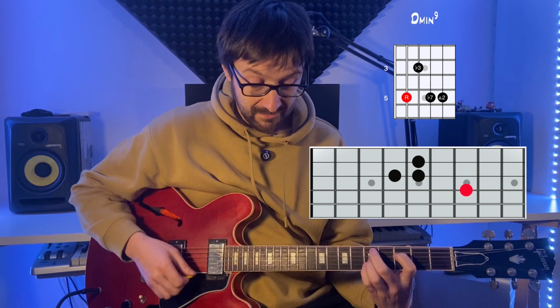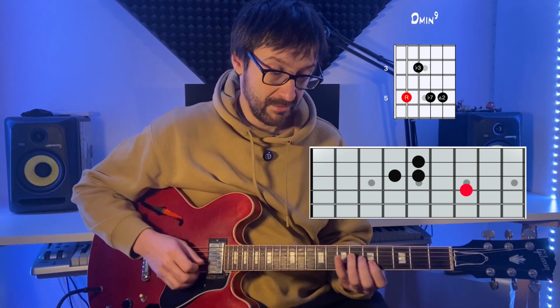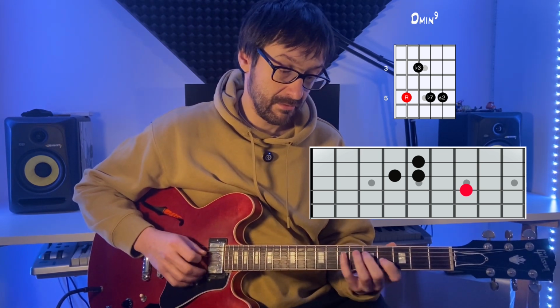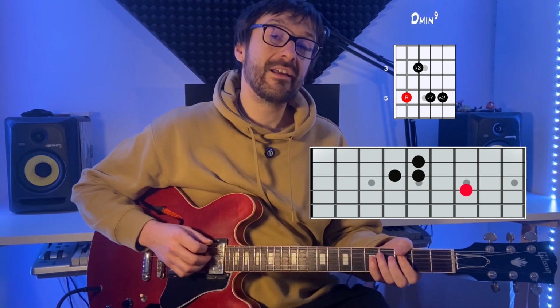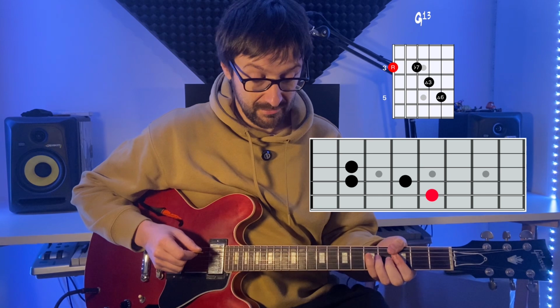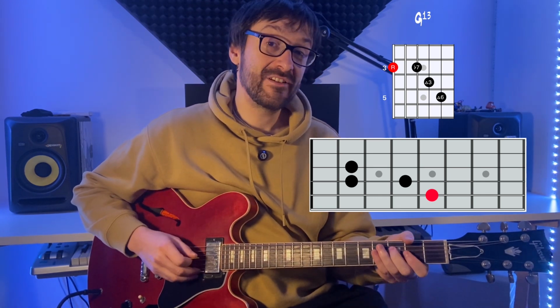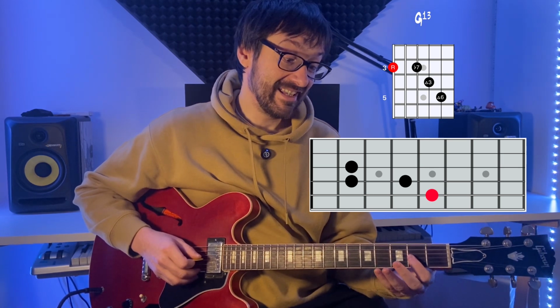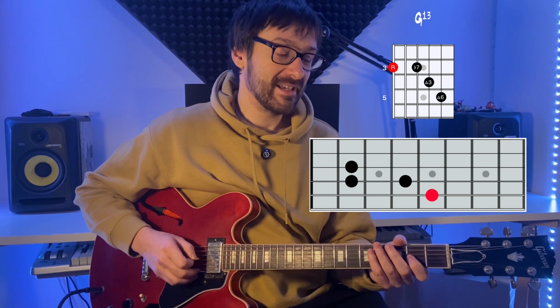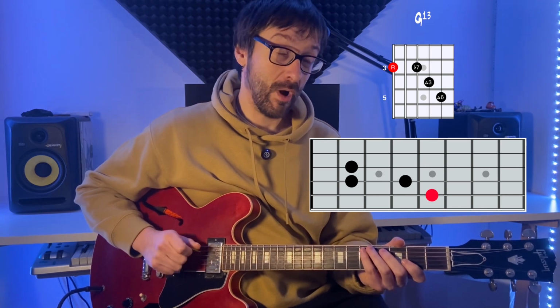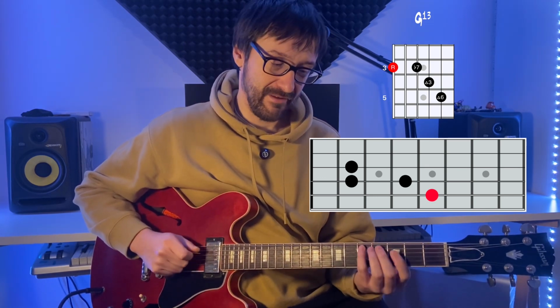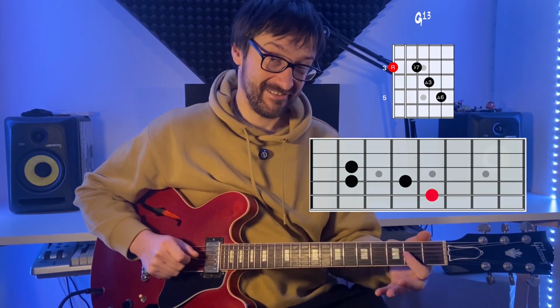So, once again, let's move to the next chord, which would be G7th: 5th, 6th, 7th, 9. In this case, it would be again minor 1, 2, 3, 5, 5, 6, 7, 9 in the real chord.